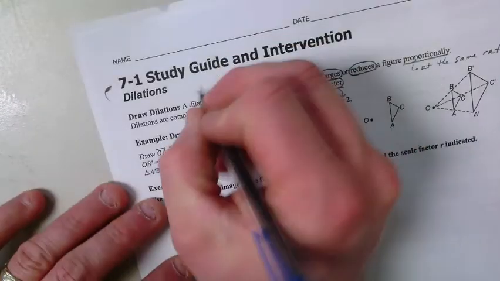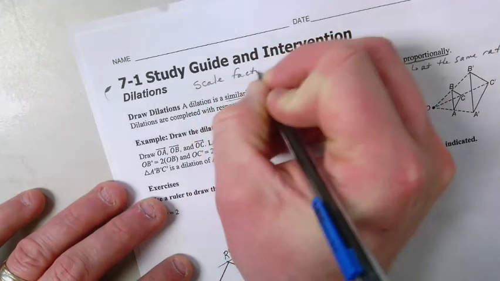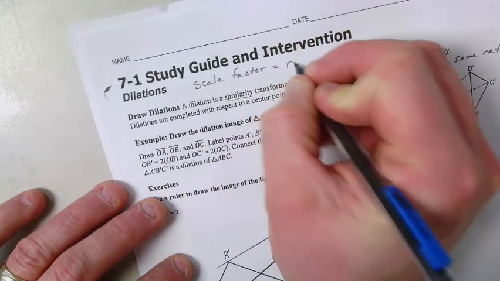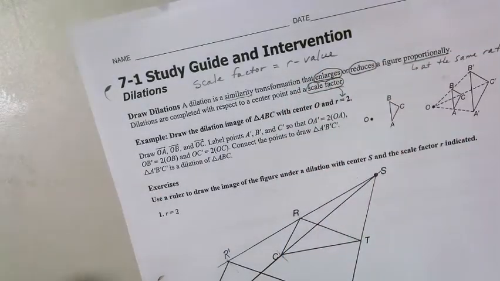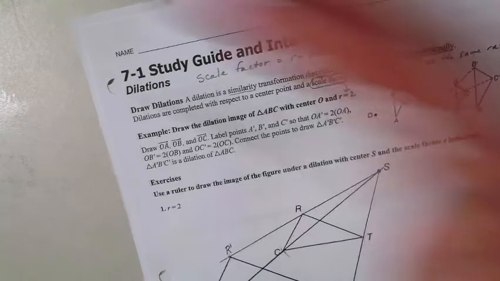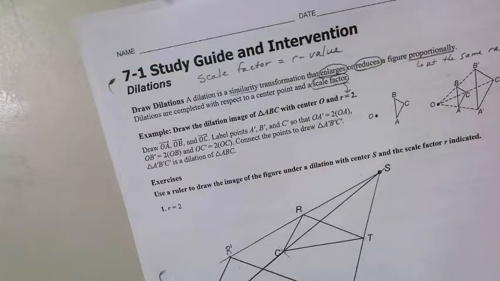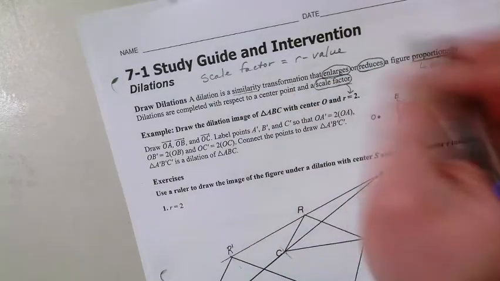So let's talk about the scale factor, which is the same as an R value. Not to be confused with your house's R value, which is how much insulation you have. So the higher the R value in your house, the more insulated it is, the more resistant it is to weather changes, temperature changes.